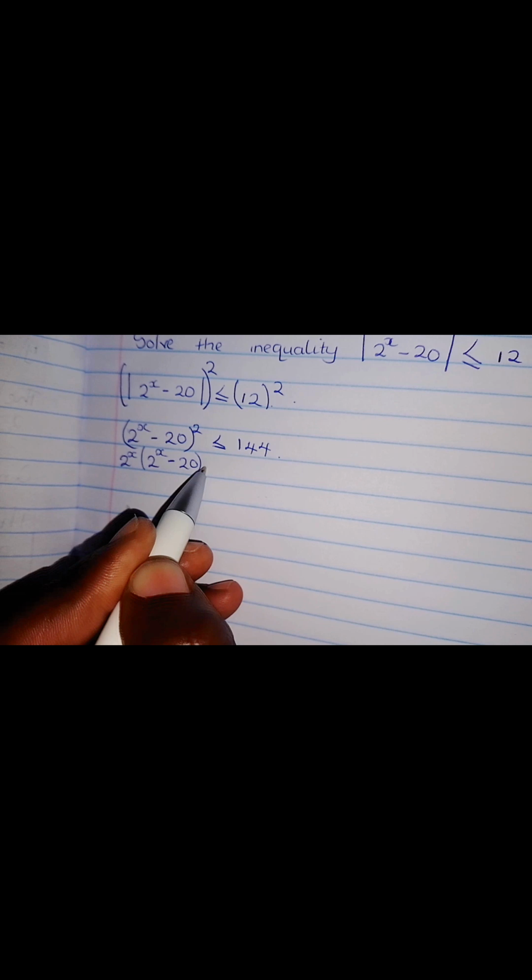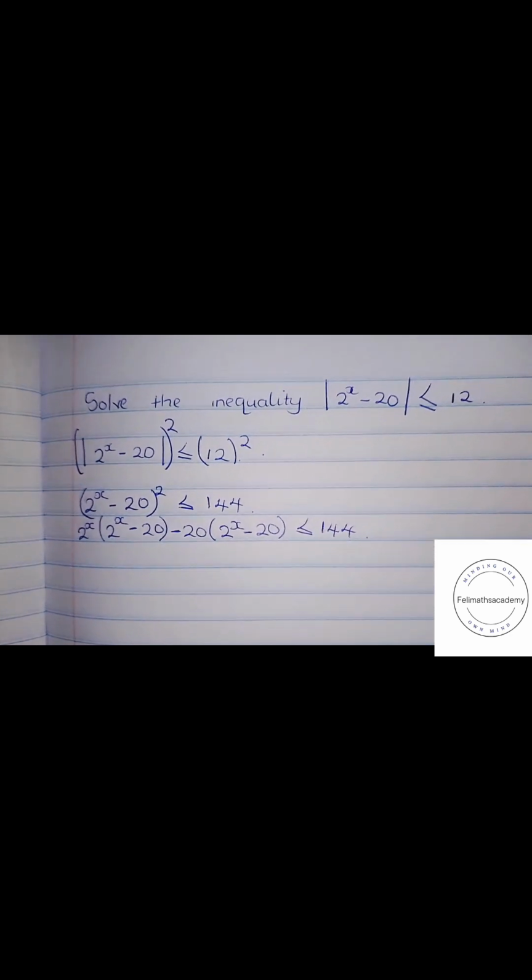Expanding, we have 2 to the power x multiplied by 2 to the power x minus 20, then negative 20 multiplying 2 to the power x minus 20 is less than or equal to 144.